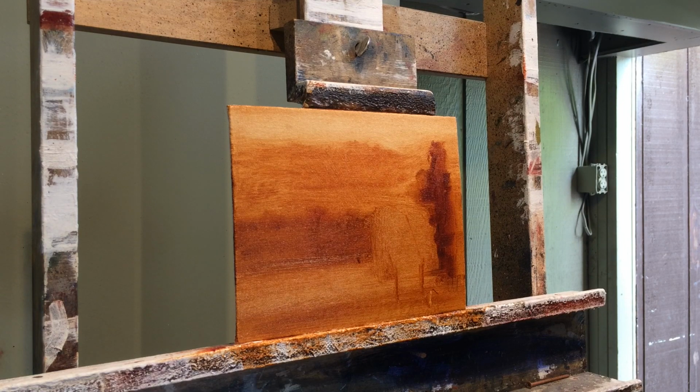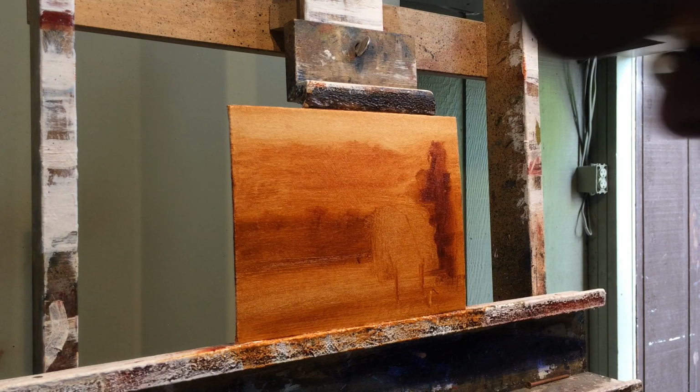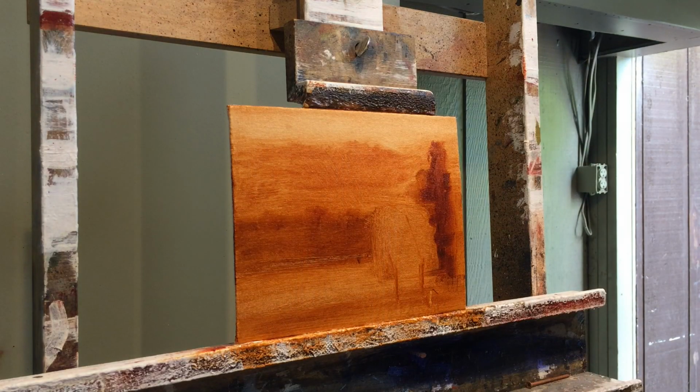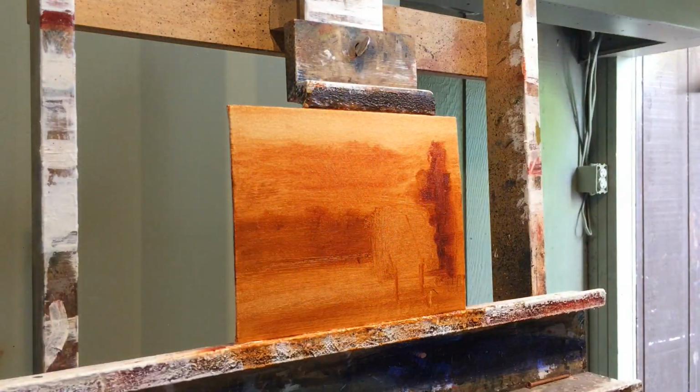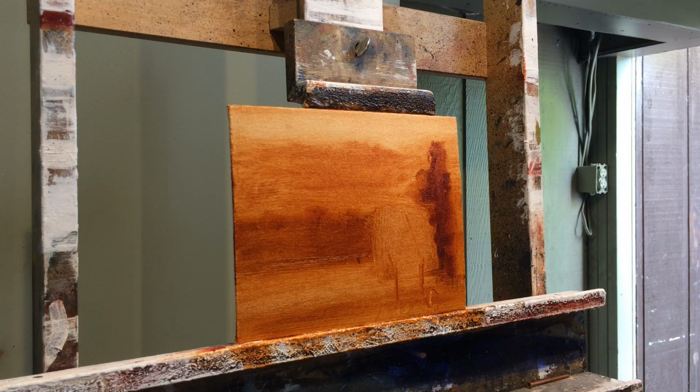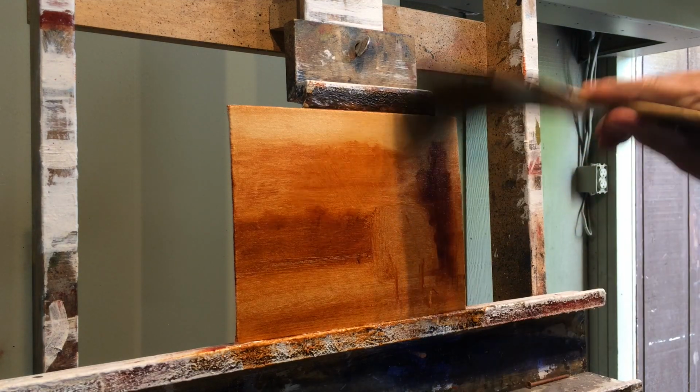But you can see how the form of the landscape is taking shape, because the values are what creates the solidity and the underlying forms of what's actually appearing there. The old saying goes that value does all the work and then color gets all the credit.